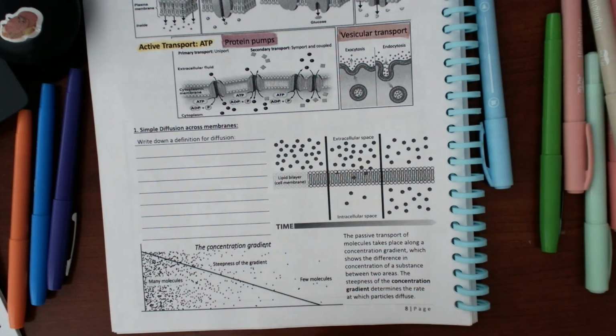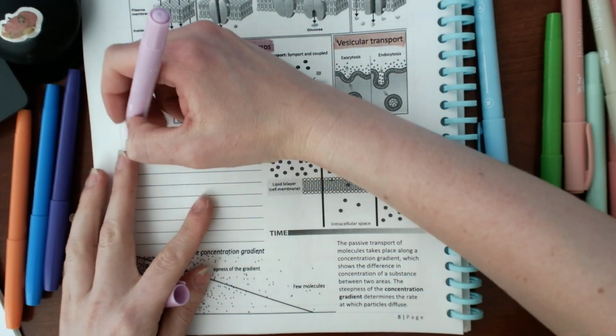So the first one we'll look at in detail is simple diffusion, simple diffusion across a membrane.